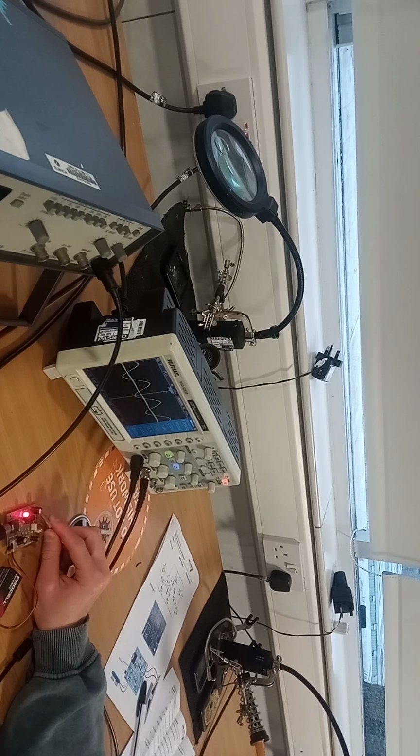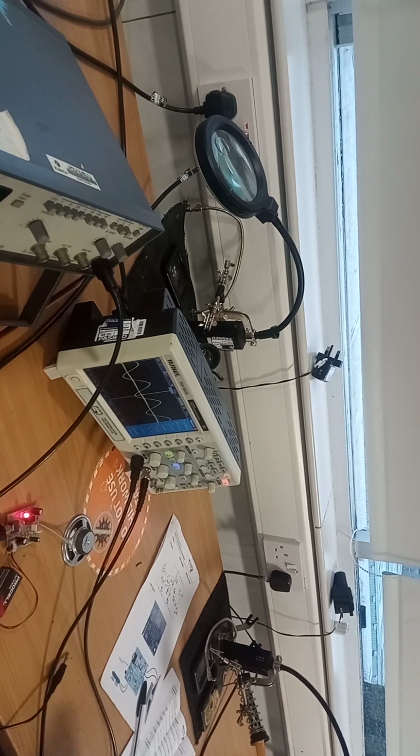Well, your peak to peak voltage, what's it measuring it as? If you look at your list on your scope. Peak to peak. Oh, 2.84. 2.84. So that gives you your value to put in your table, and you've got your frequency to put in your table there as well.